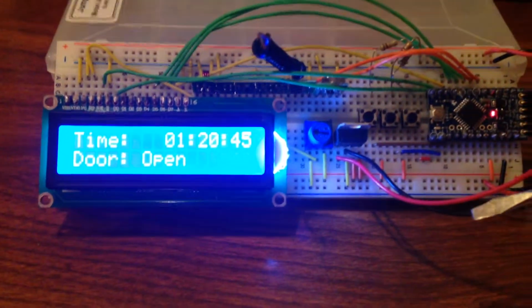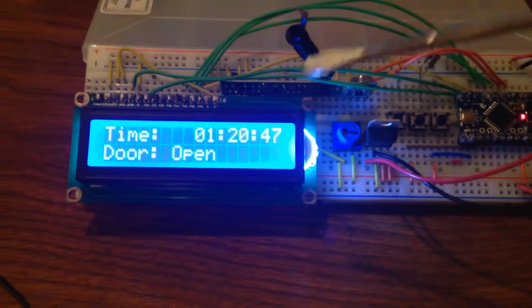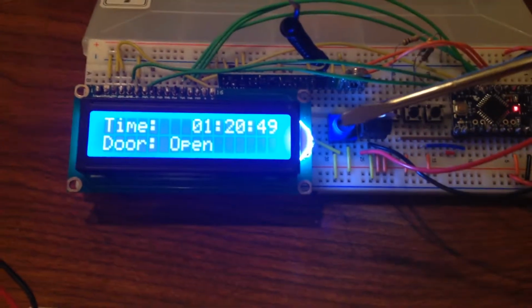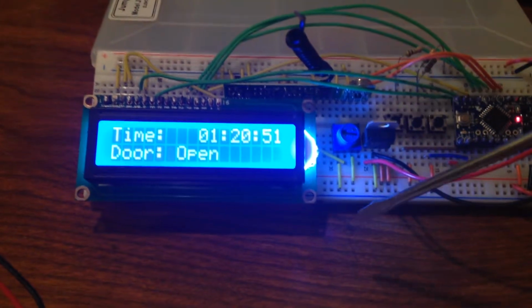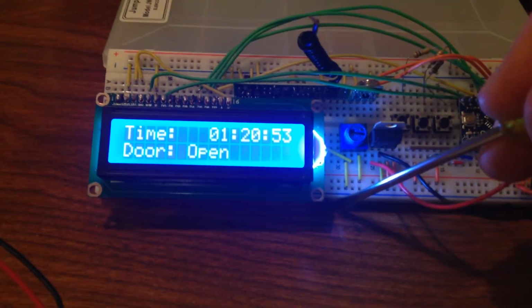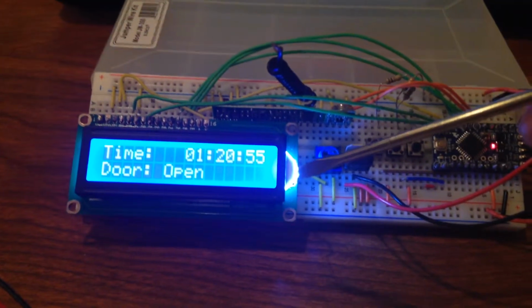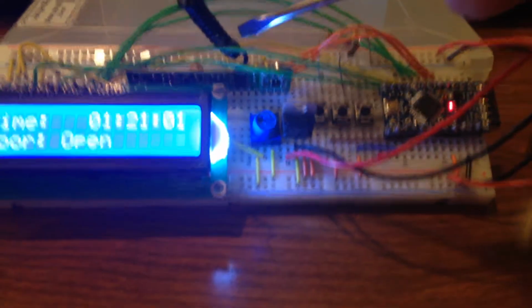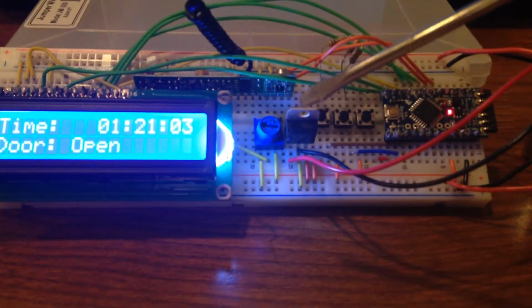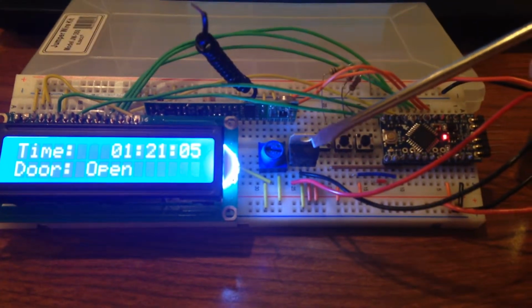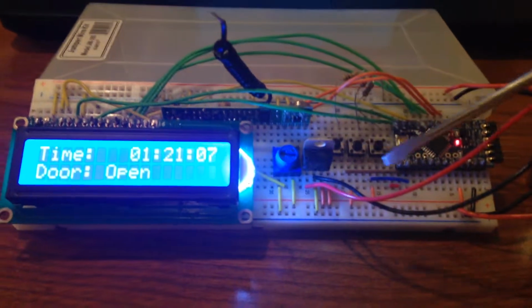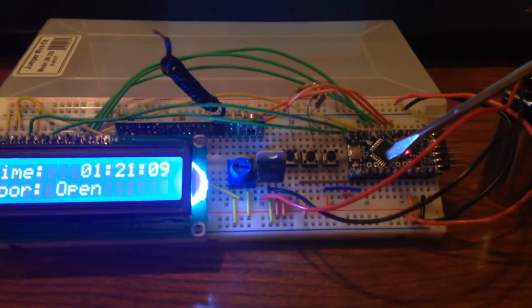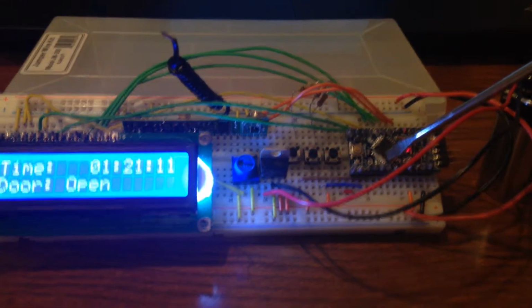On the secondary board here, which is my hub, I have an LCD display with a trim pot that controls the intensity of the LCD backlight. I have a 433 megahertz RF receiver module with a little antenna that I made, and a 5-volt voltage regulator. And then this is an Arduino Pro Mini microcontroller.